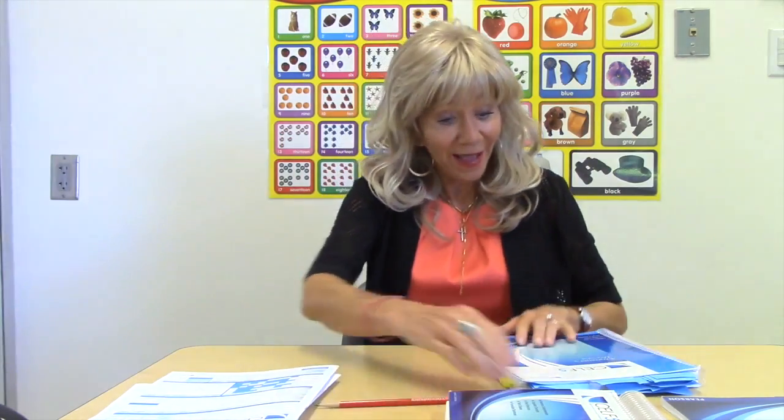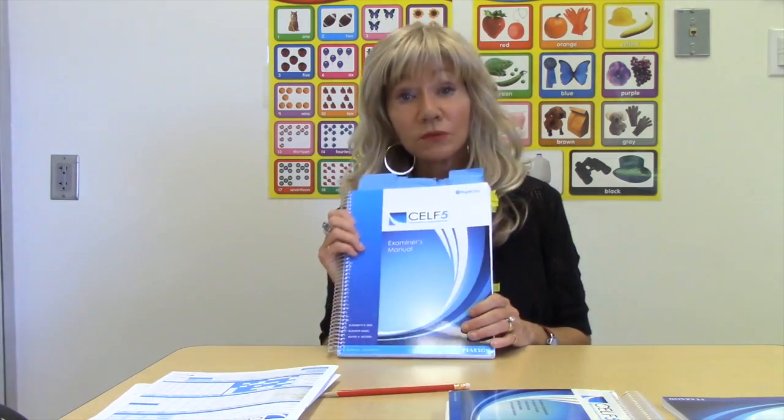The examiner's manual is really thorough and pretty easy to read, so what I want to do is take just a minute or two to show you some of the most important highlights to save you time when you're learning how to administer the CELF5 yourself.